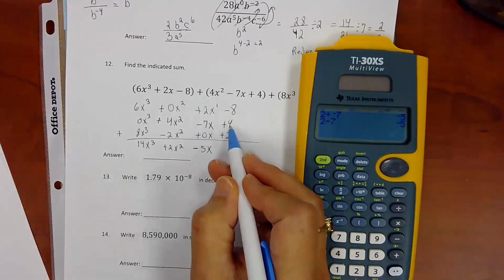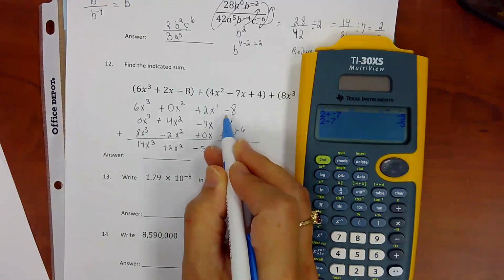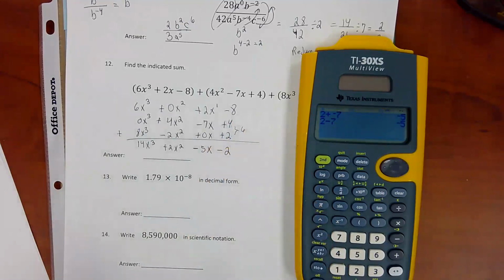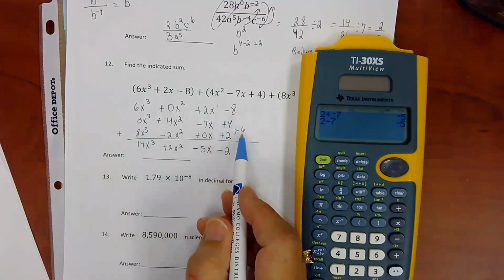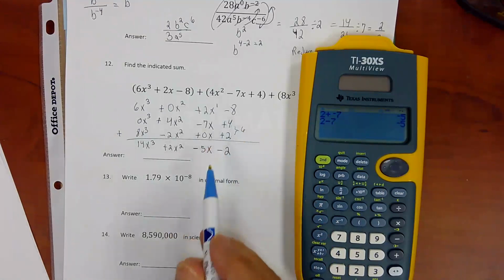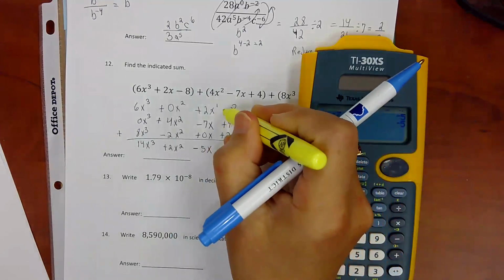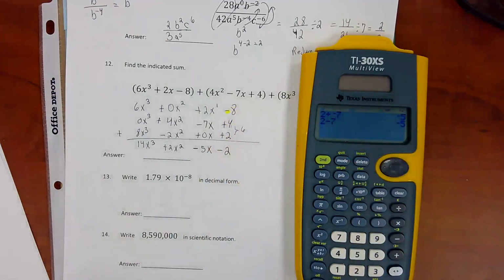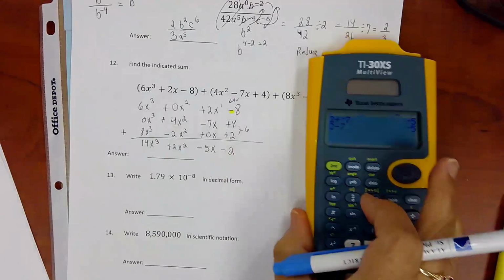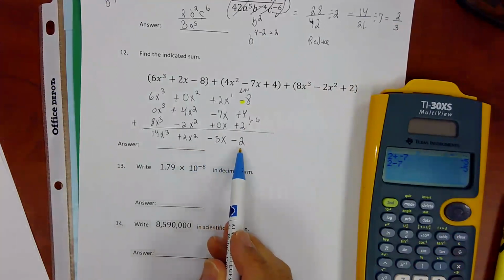And then here, 4 and 2 is 6, right? And 6 plus a negative 8, that would give us the negative 2. So you want to subtract, and then 8 minus 6 is 2, and you keep the sign of the larger absolute value. Okay. So you have 4x cubed plus 2x squared minus 5x minus 2.